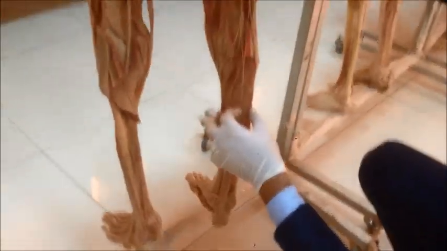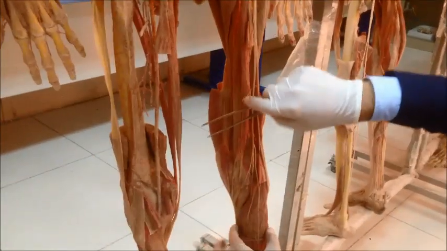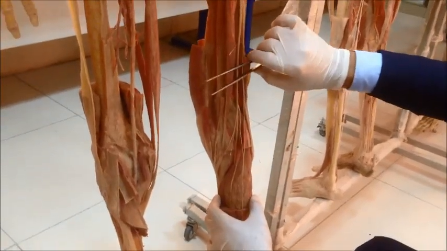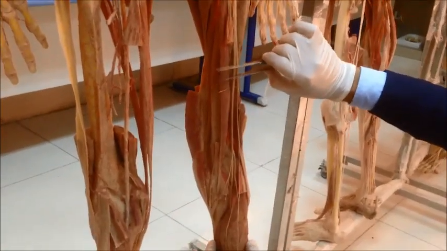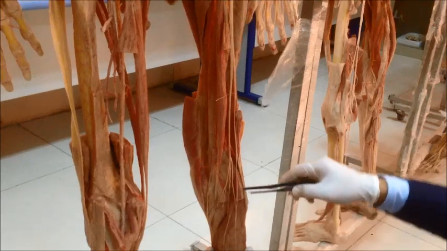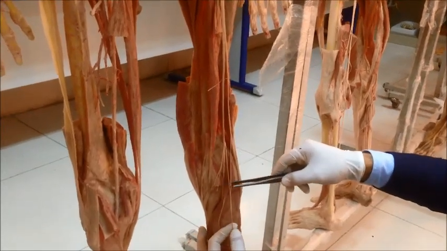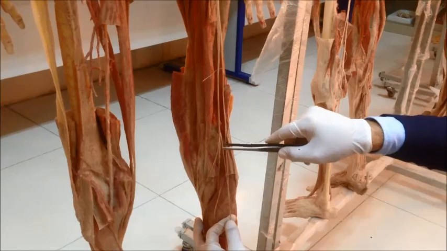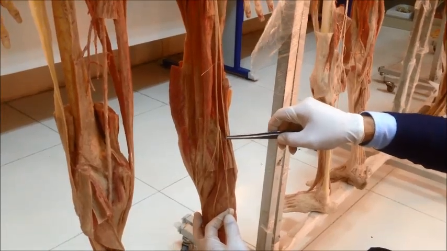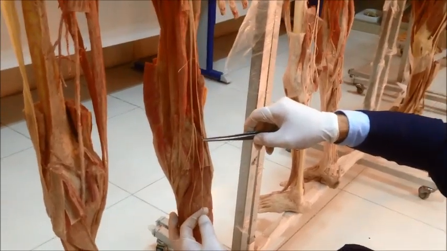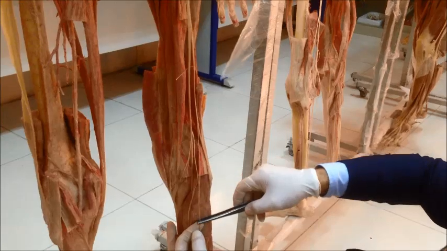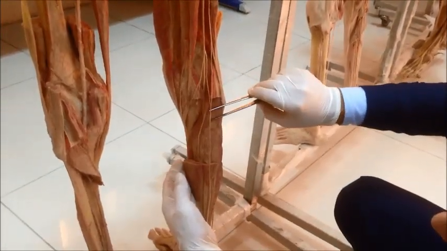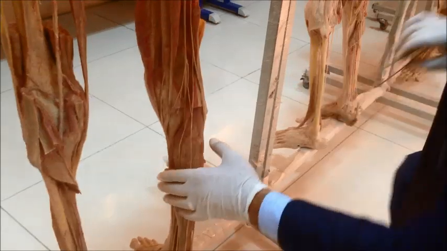So now see the bifurcation. This is the popliteal fossa. This is the apex of the popliteal fossa, and the bifurcation is just above the apex of the popliteal fossa. The variation here is the early communication between the sural nerve from the tibial and the peroneal communicating nerve of the common peroneal to form the common sural nerve in the proximal leg just below the crease.